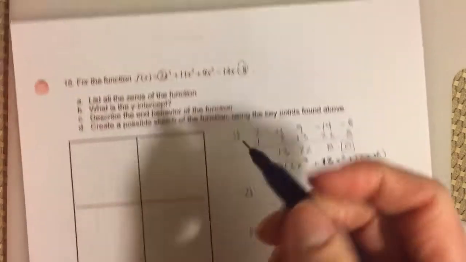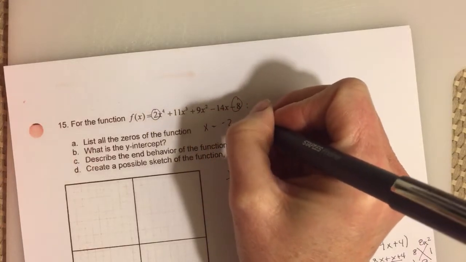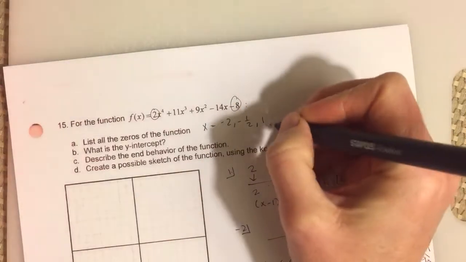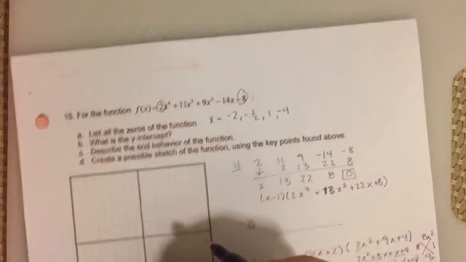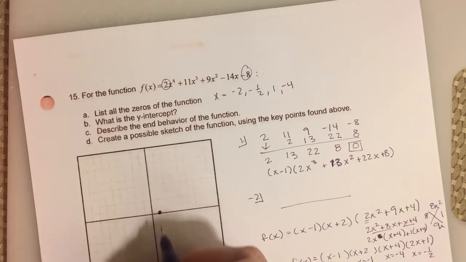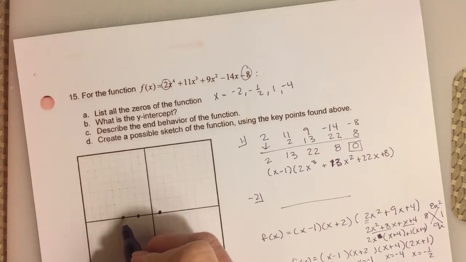Those are also the answers to A. So let me write that in. So x equals negative 2, negative 1/2. What was there? A 1. What am I forgetting? A negative 4. So on my graph, I'm going to take a moment. I'm going to mark x equals 1. I'm going to mark x equals negative 2. I'm going to mark x equals negative 4.